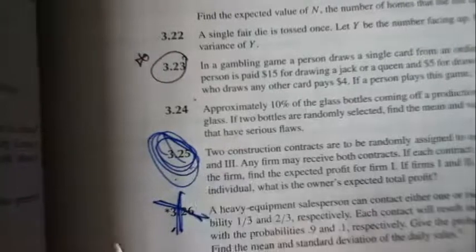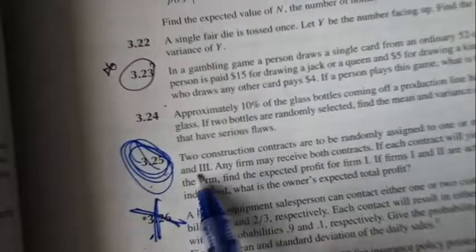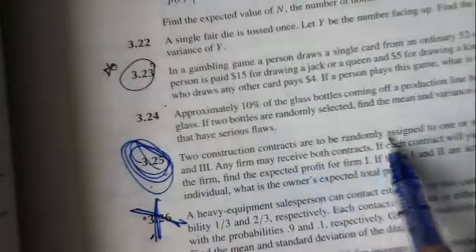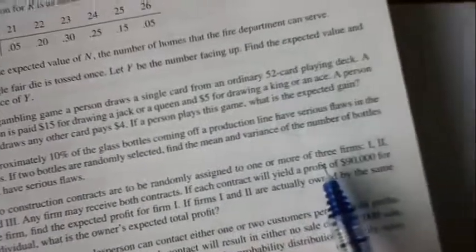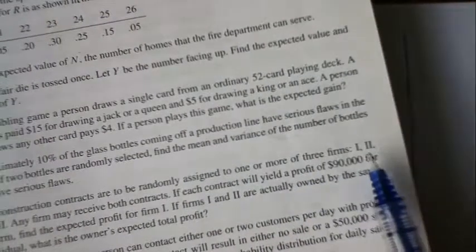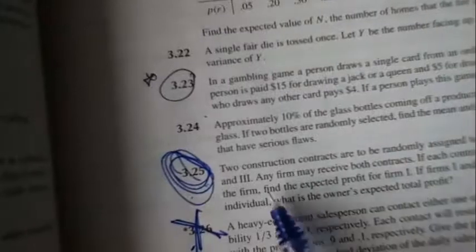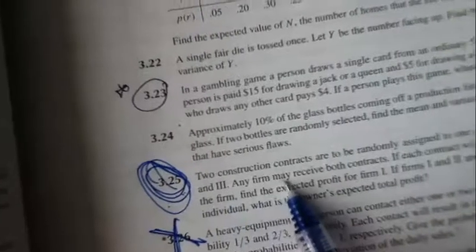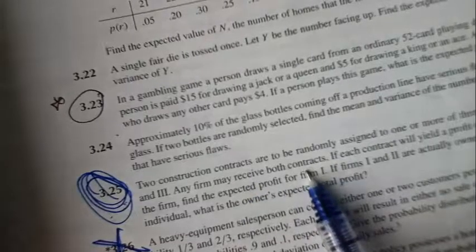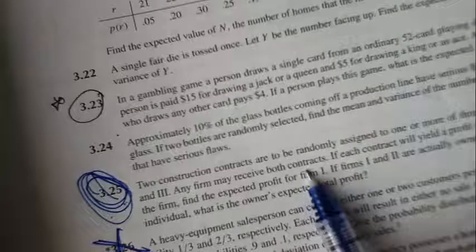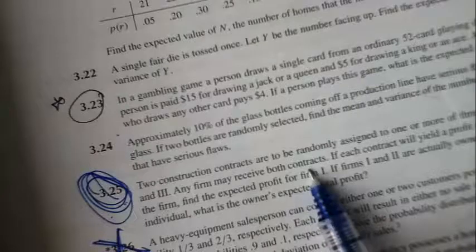Two construction contracts are to be randomly assigned to one or more of three firms, firms number 1, 2, and 3. So two construction contracts are to be randomly doled out across three firms. Any firm may receive both contracts. This is sort of like the balls in the bowls problem, but you've got 3 bowls and 2 balls. You can put both balls in the first bowl, or both balls in the second bowl, or one ball in bowl 1 and one ball in bowl 3, and so forth.